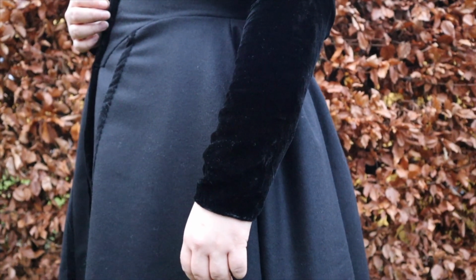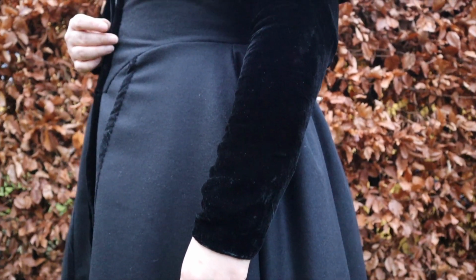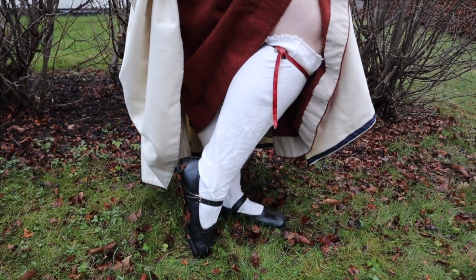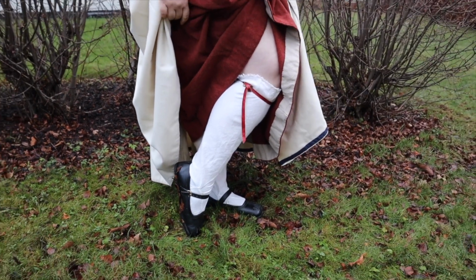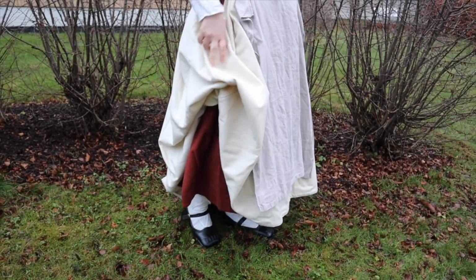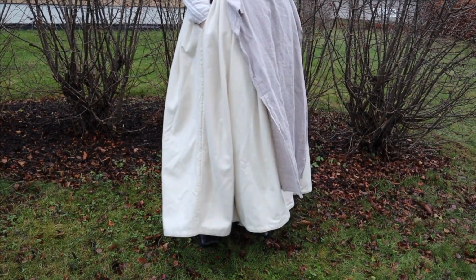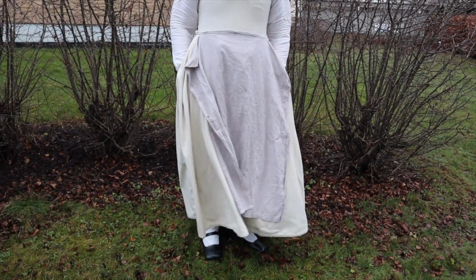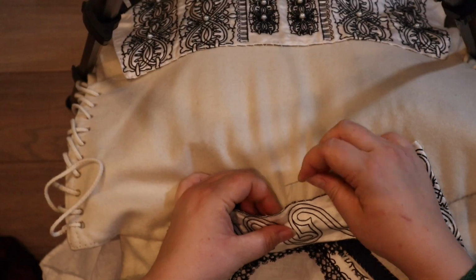I'm using the sleeves that I made for the 1460s outfit. I'm using the shift that I also wore for the 1460s outfit, which is actually the shift I made for Anne Boleyn. So it's already 1500s, kind of. I'm using the Anne Boleyn linen hosen. I'm using some red leather garters from my medieval stash. And I'm using my Anne Boleyn kirtle, just without the faux part and the trim along the front.